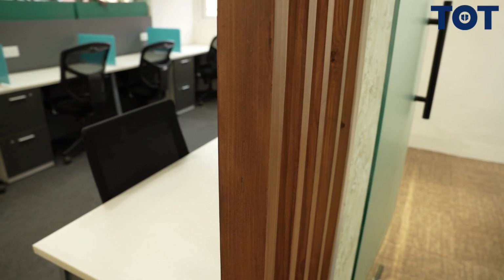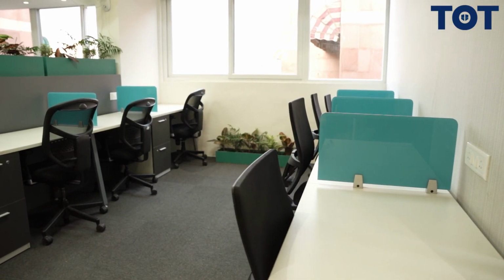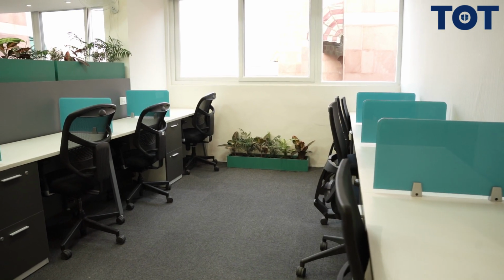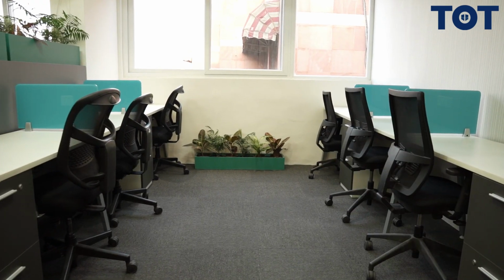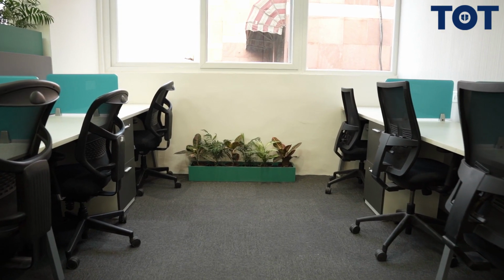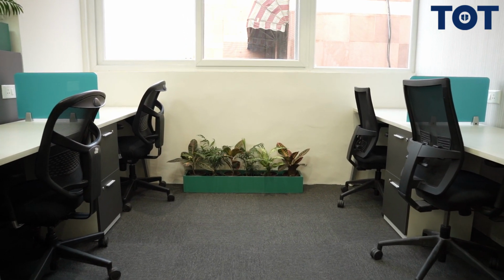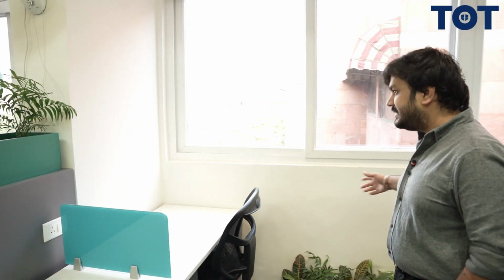Here the briefing which we got from the client was that they wanted 15 workstations. So we planned it in such a way that we get 4 workstations on this side, 4 on the opposite side, 4 just opposite this one, and 3 at the opposite end of the wall. The wall which you see, where we step into this space, was at this point. The complete wall was on that side. We have extended this part to gather more space in the office.